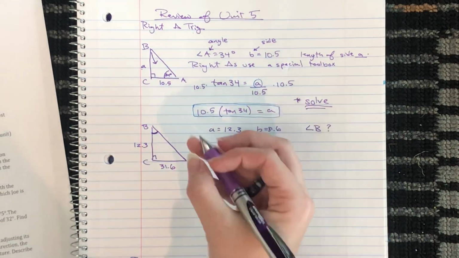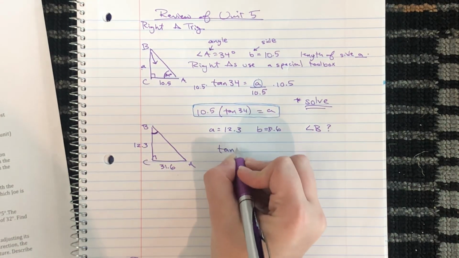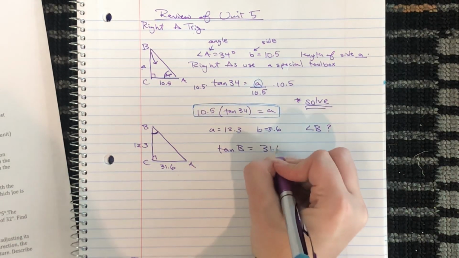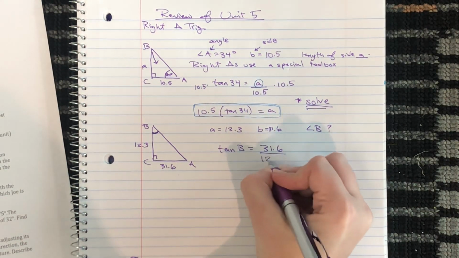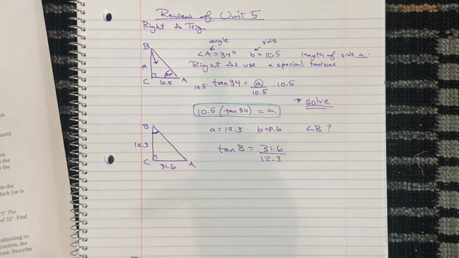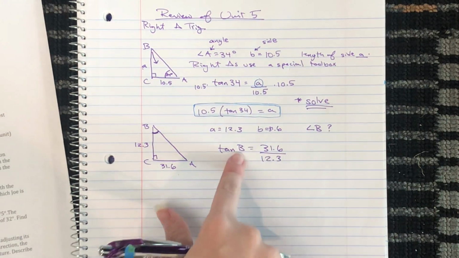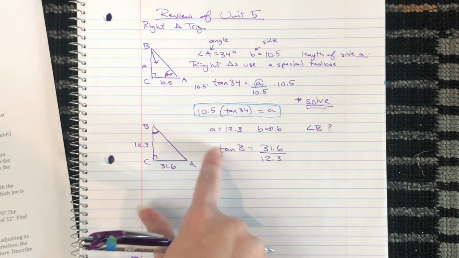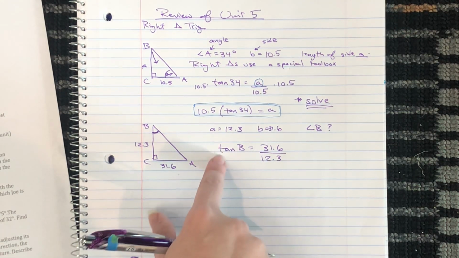So again, tangent's going to be helpful here. If I set tangent of B equal to the ratio of the opposite side to the adjacent side, I can start to solve, but here's the tricky part. B is almost by itself. You've got this trig ratio, or trig function, here that needs to get rid of.